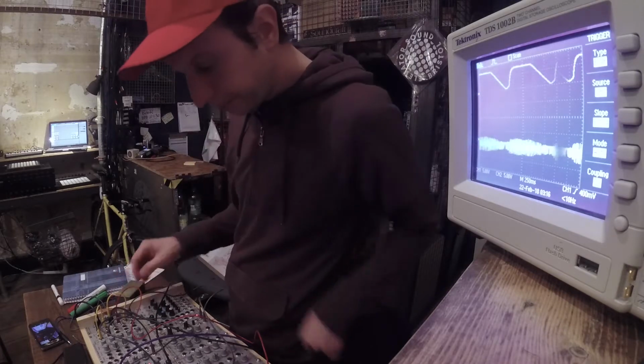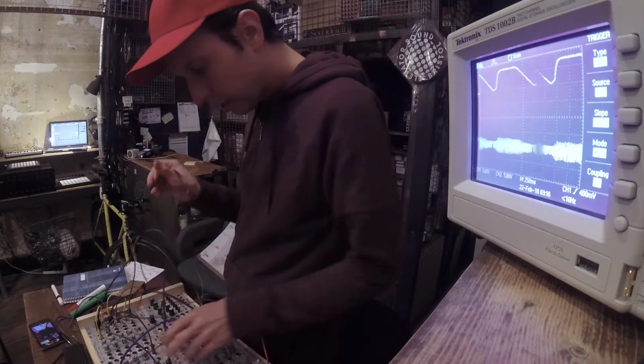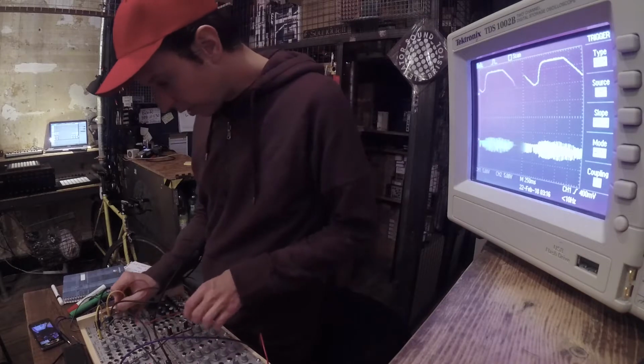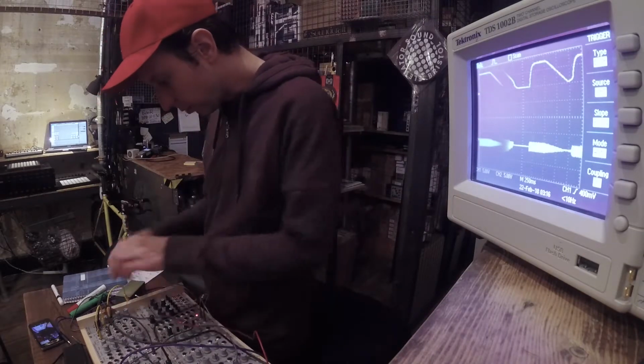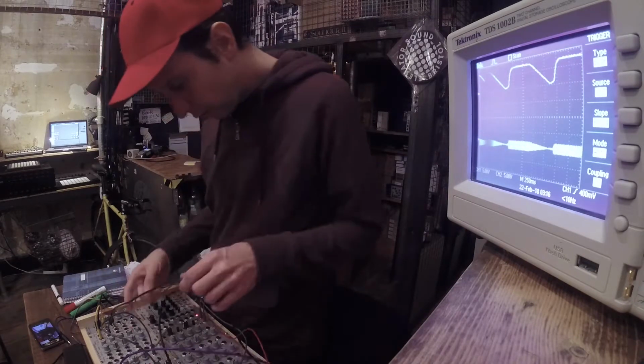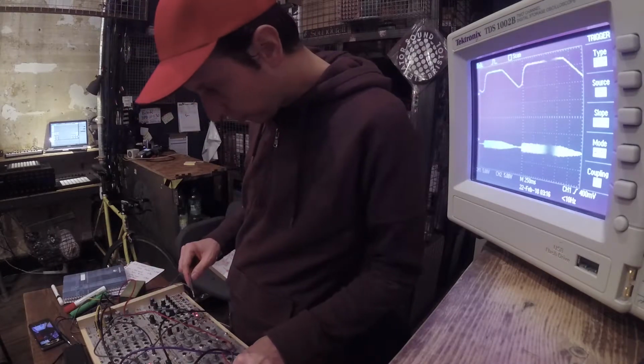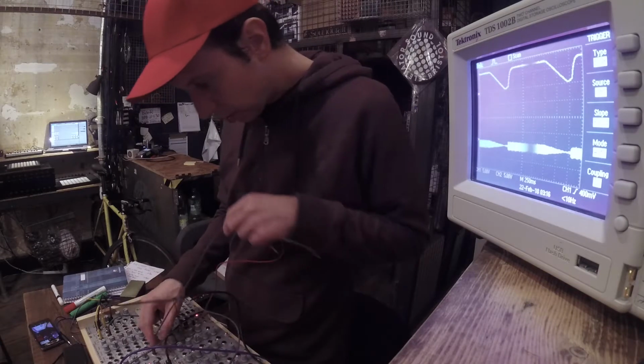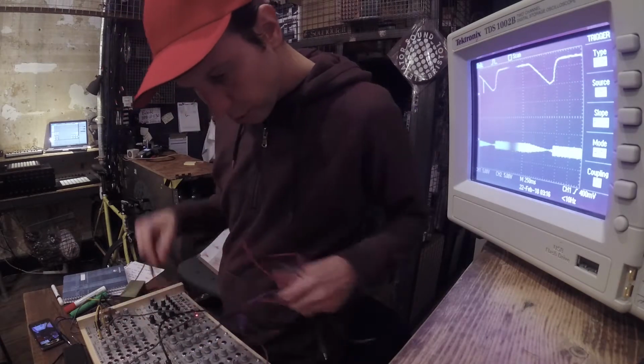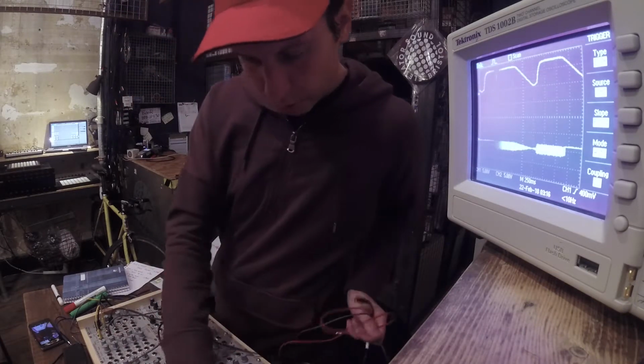Okay, so I'm gonna remove most of the things except the original sound, because that one might be useful. So the folding goes, this filter goes, the comparator goes, and the mixer goes for now as well.